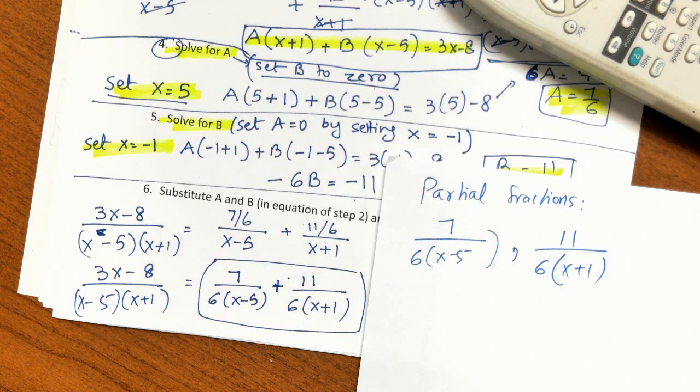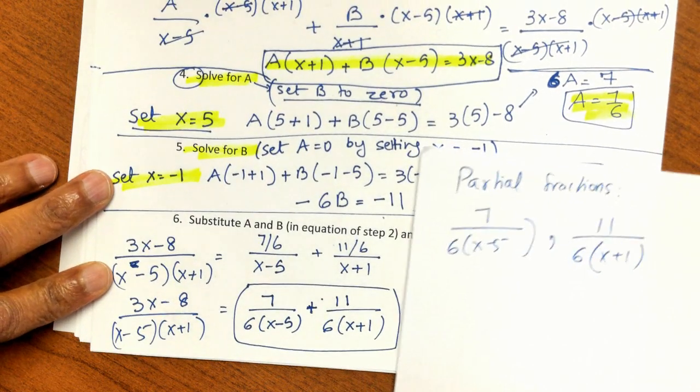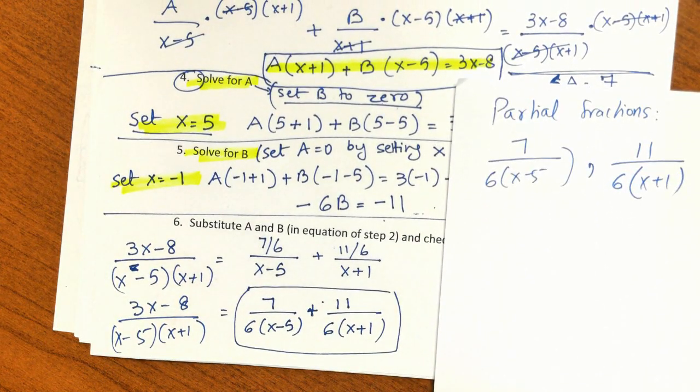Okay, we have to still check. We're not done checking, but I want to make sure that everybody understands and has no questions. Again, I want to stress that A goes along with x minus 5 because that's how I set it up initially, and B goes along with x plus 1 because that's how I set it up. That is important because if you switch it up, your check won't work. So be careful about that.